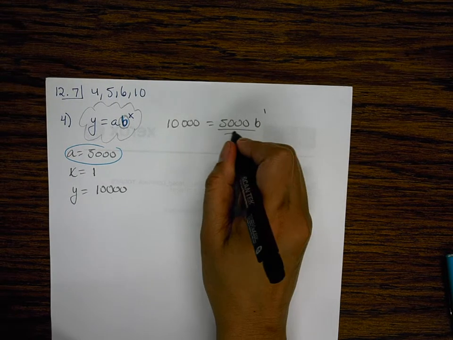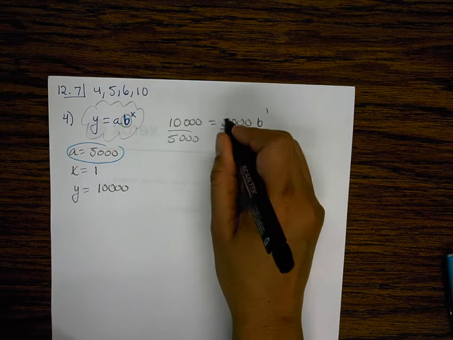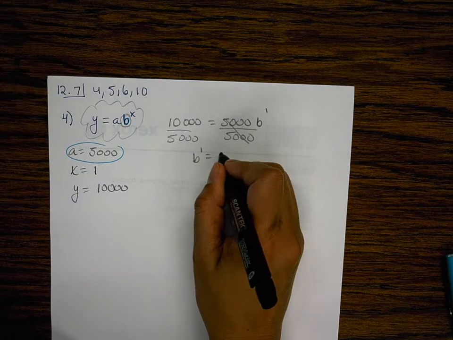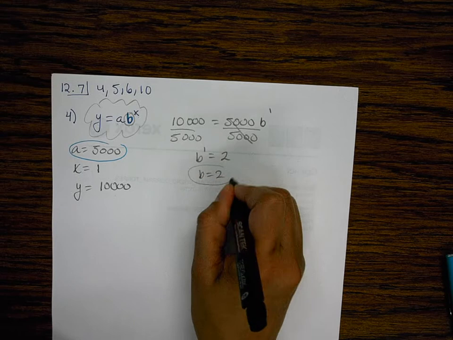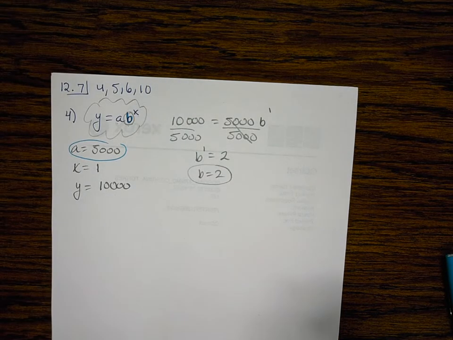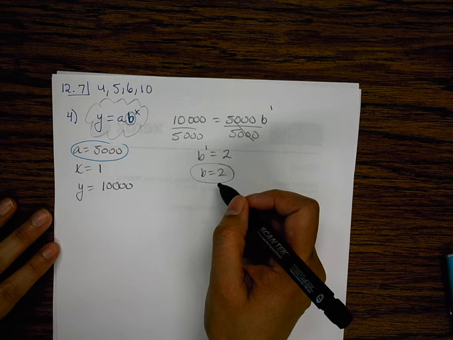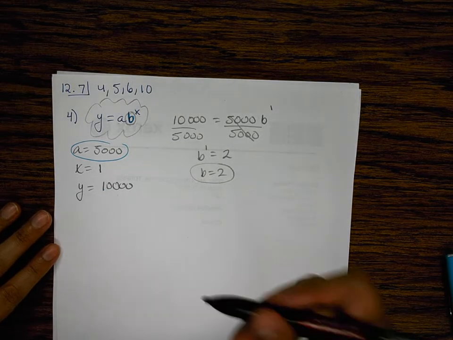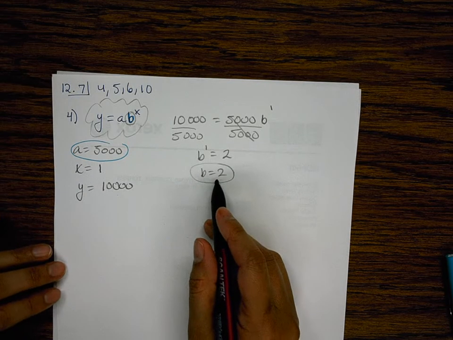I'm going to divide both sides by 5,000. B to the first power is 2. B to the first power is just B. B equals 2, which makes sense. B is my growth factor or decay factor. It's a growth factor because it's bigger than 1. And it's 2 because it's doubling. If it doubles in size every hour, the growth factor, the growth rate is 2.